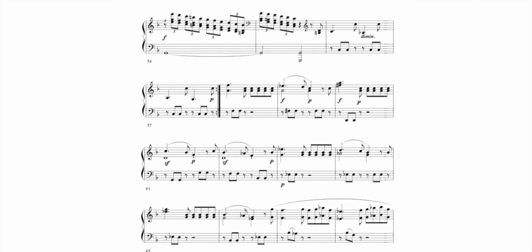Here we see the introduction of the notes E flat and F sharp in measures 59, 60, and 61, and it begins to sound minor. This is because if you condense all of the notes from these measures, it makes a G minor scale, like so.